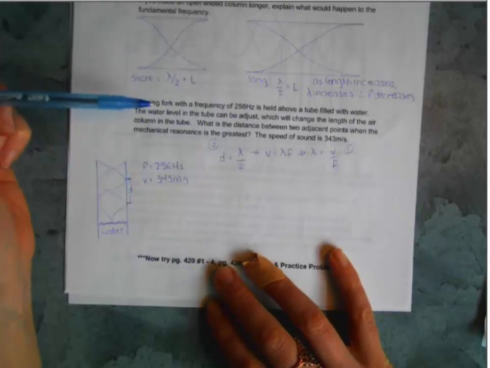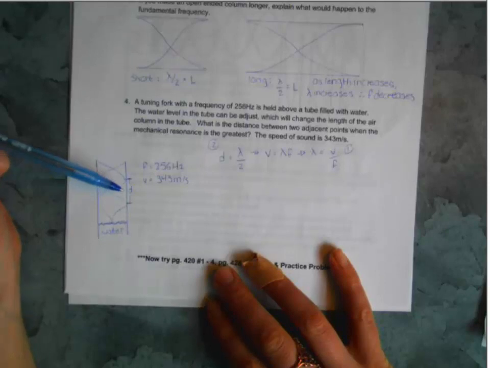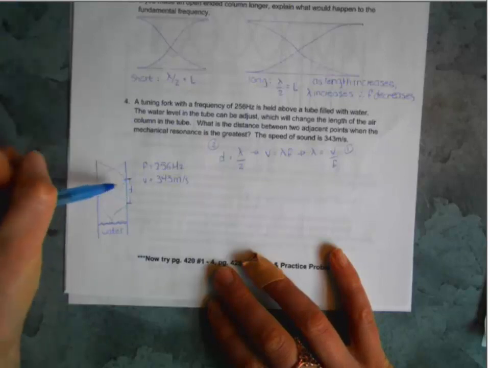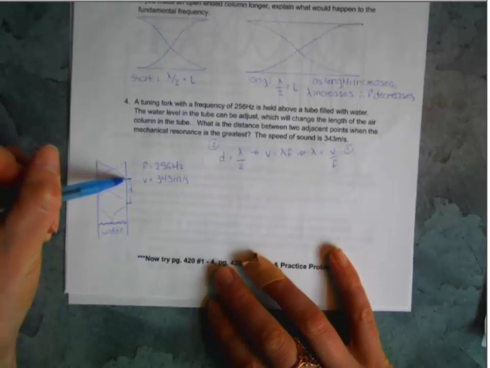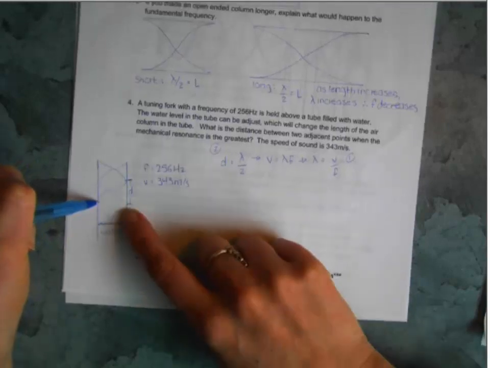We just want to know what the distance between those would be. And so you need to think about what is that distance? What's the distance between two nodes or two antinodes? Well, if you look at what's going on here, we can think, okay, if we start at the bottom and then we go up to the top, that would be the antinode here.